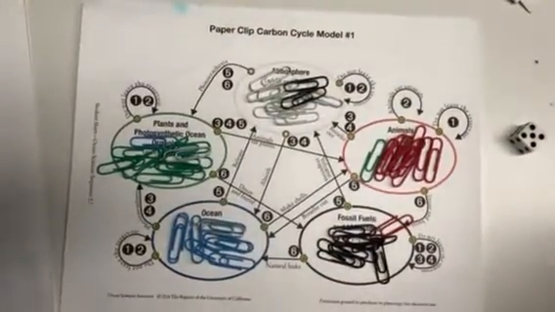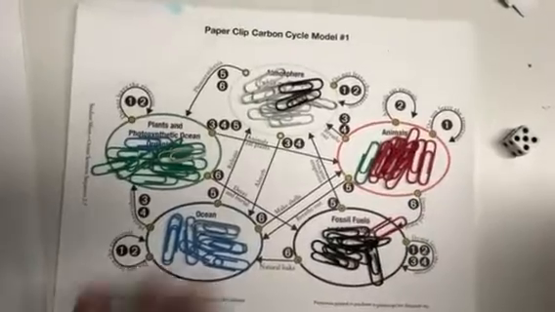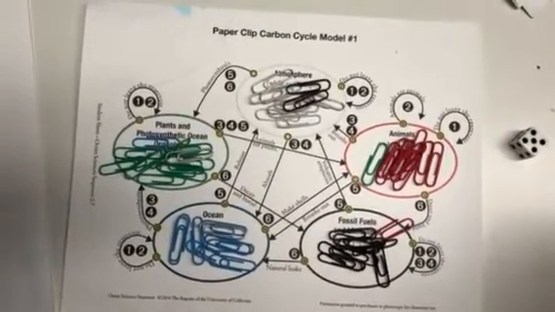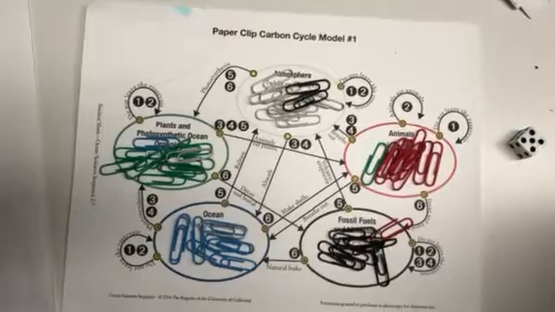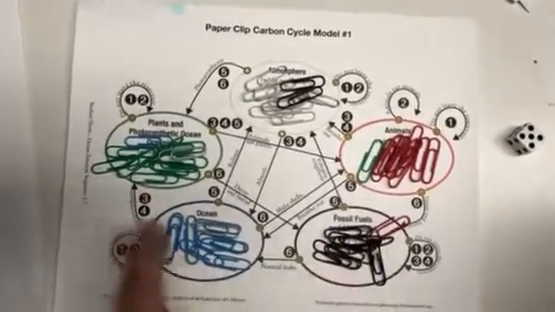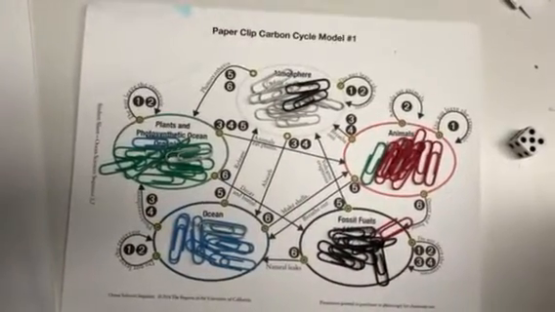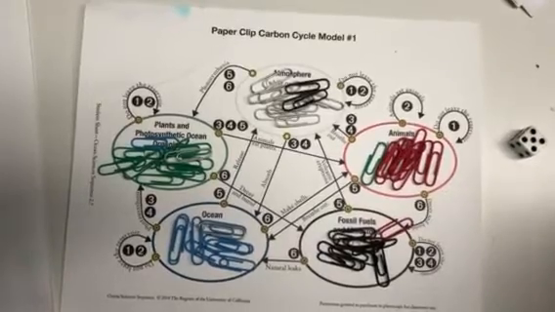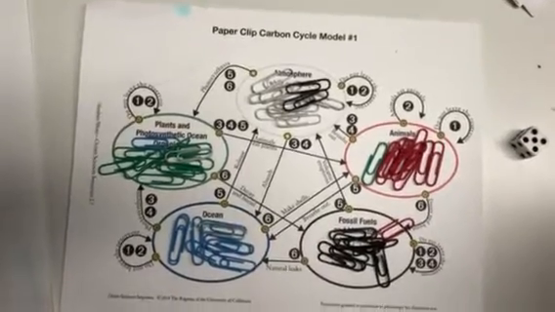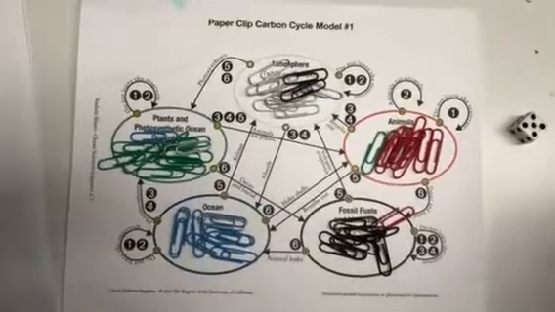Okay. So we just finished one cycle. You're going to finish one cycle, but all 4 of you are going to play your turn at each reservoir, and then you're going to count up how many paper clips you have in each reservoir and ask some questions. Then we'll run the simulation again with model number 2. Got it?